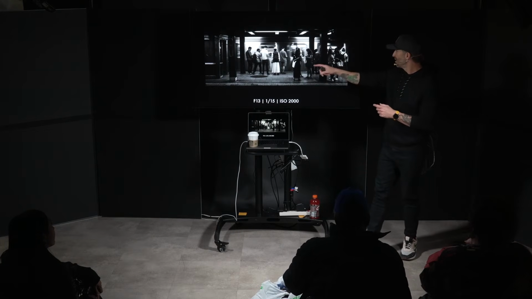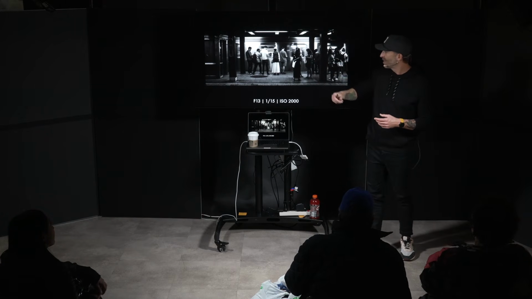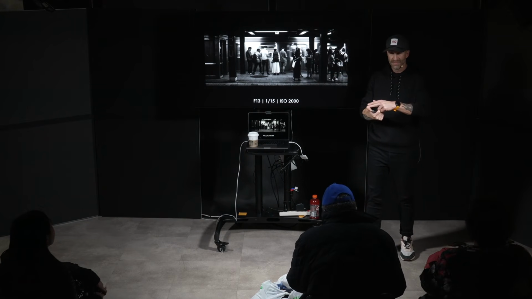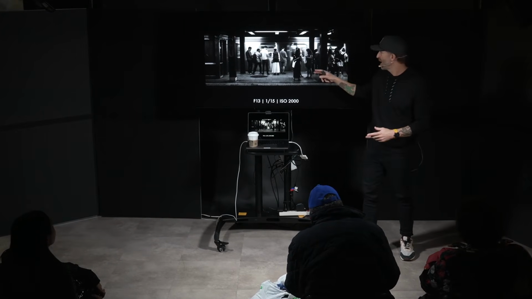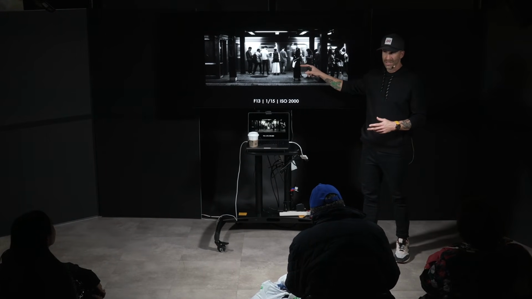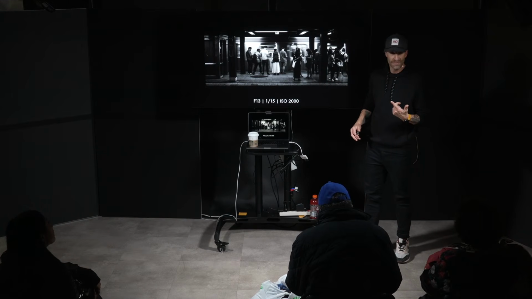It's f/13, 1/15 of a second, because if I'm shooting aperture priority and I see that train coming in, I'm like, damn, I want to capture that motion of the train. I want to get a picture. The platform's crowded. I wanted to get enough motion, but I don't want too much motion, because what happens if I get too much? The people will blur. If the shutter speed is too slow, what happens? People blur heavily.